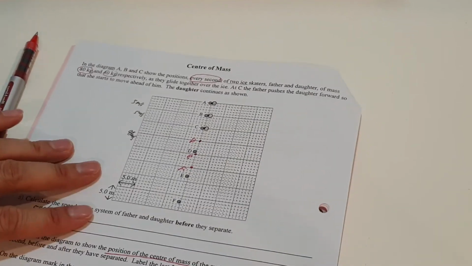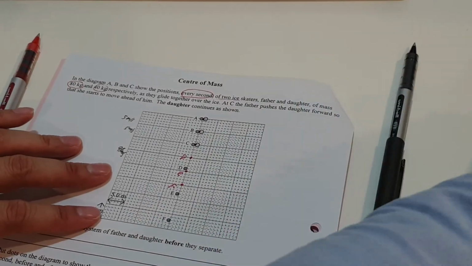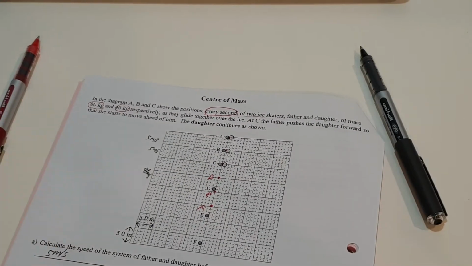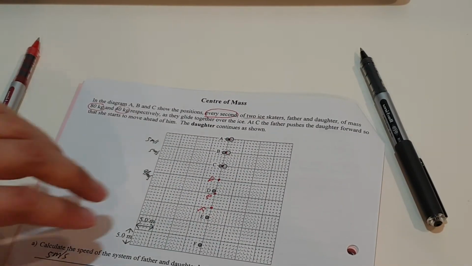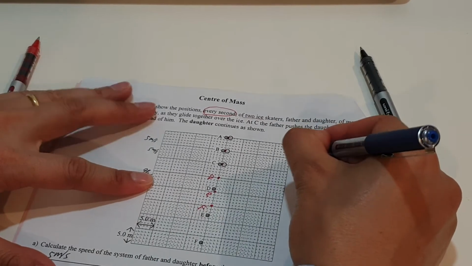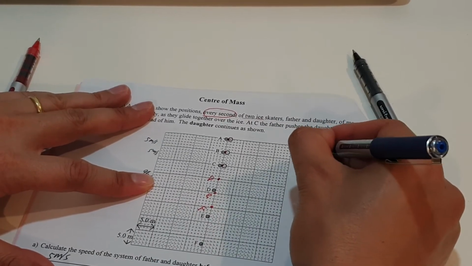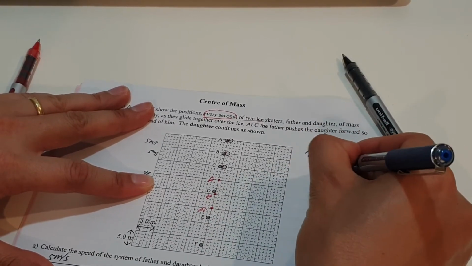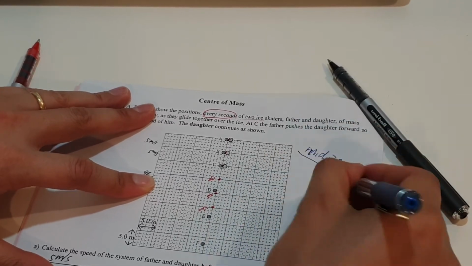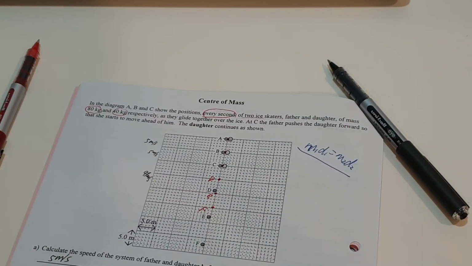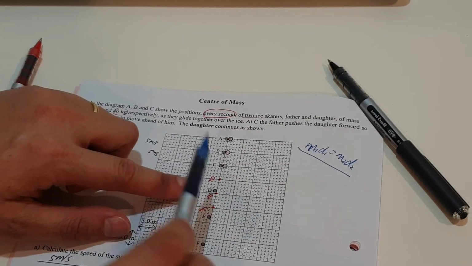Okay, all right, so let's come back to the graph. So that is one way of doing the question. There's actually another way to do the question. The other way to do the question is this. We can also use M1 D1 equals M2 D2, using the center of mass equation to find the father's position. Okay, so let's say this.